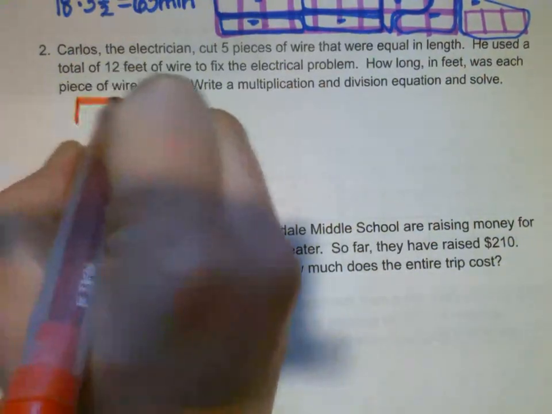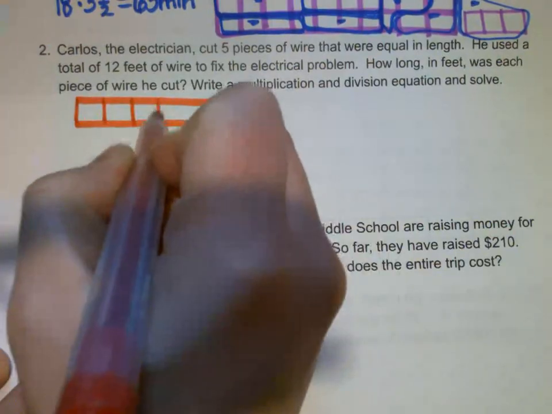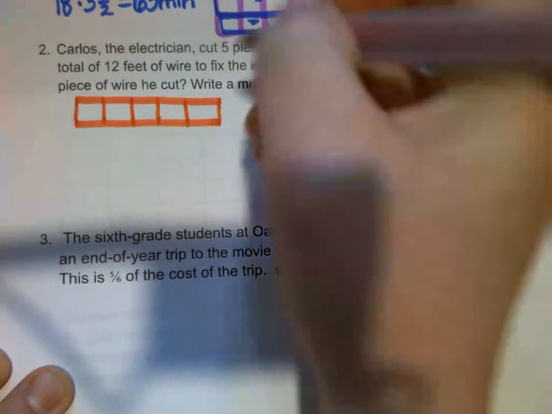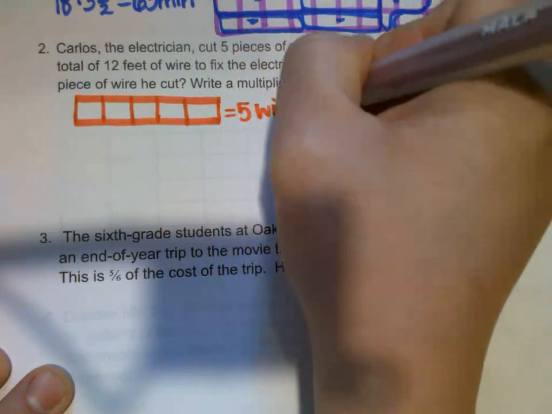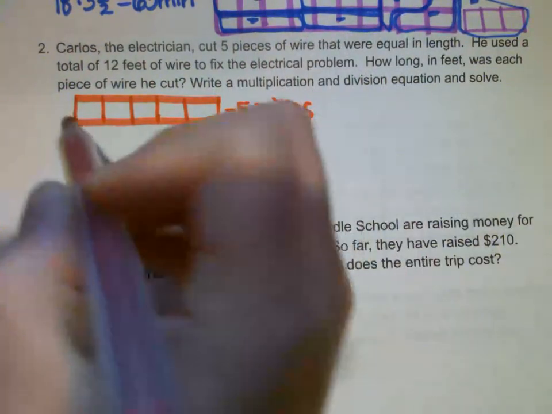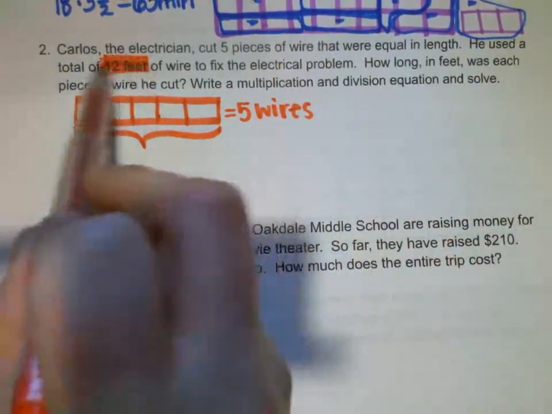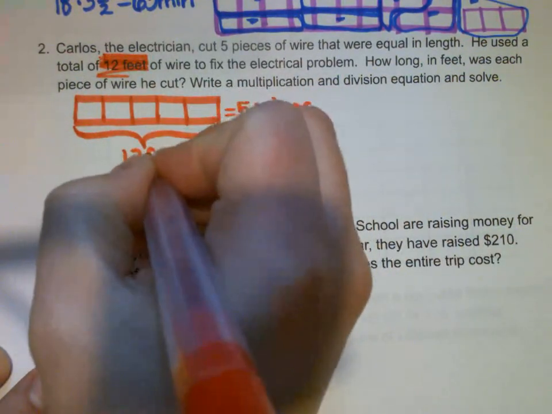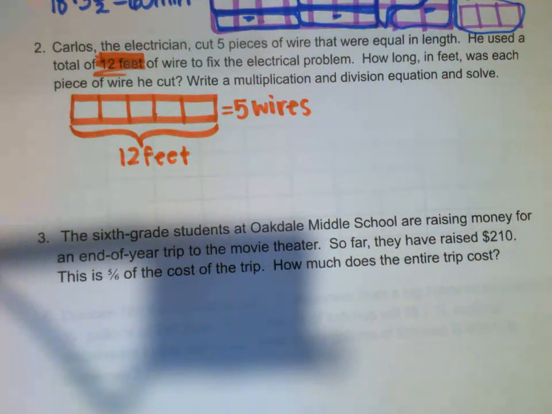Okay, so I know that Carlos cut 5 pieces of wire. So 1, 2, 3, 4, 5. That's 5 wires that he cut. 5 pieces. And then I know that all of the pieces he cut all together were 12 feet. So let's think about what we're doing here.